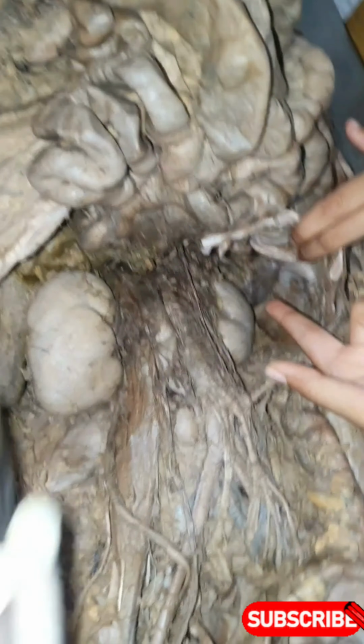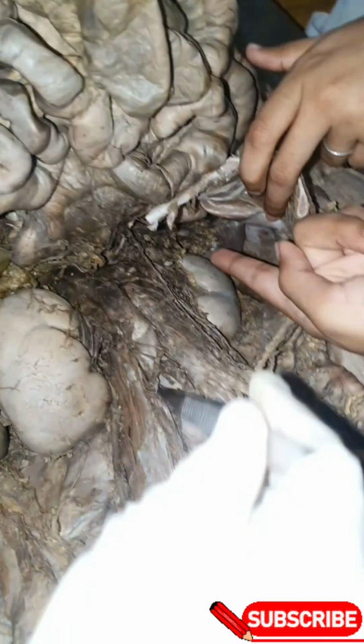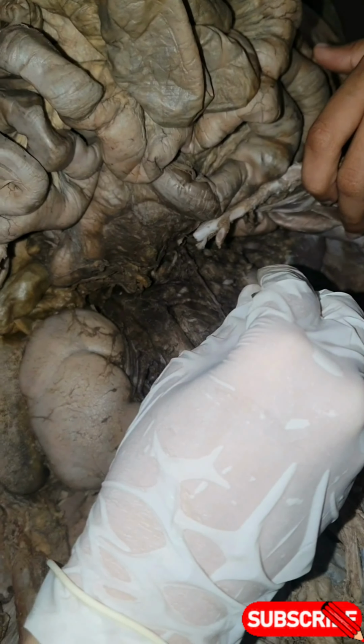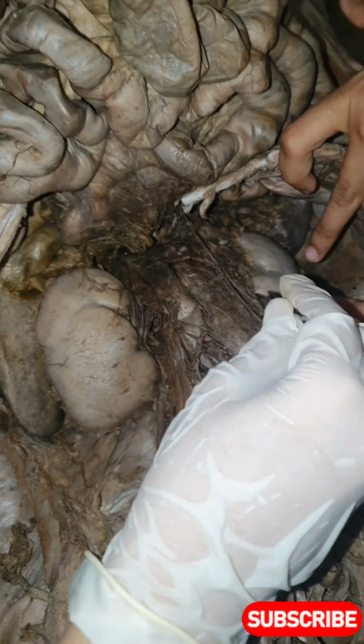This is all about the relations of the kidney on the posterior abdominal wall. First is the gastric impression, splenic impression, pancreatic impression, left colic impression and jejunal impression.